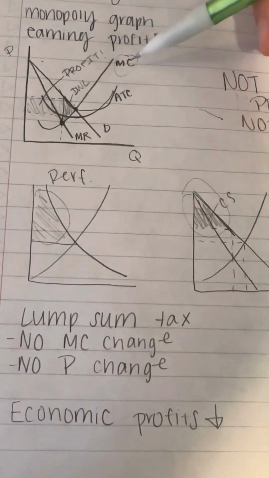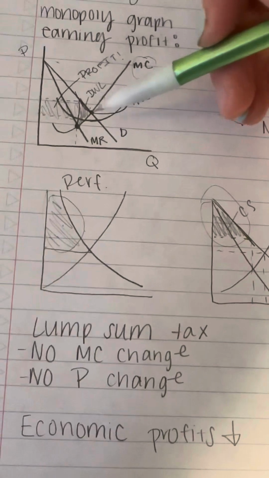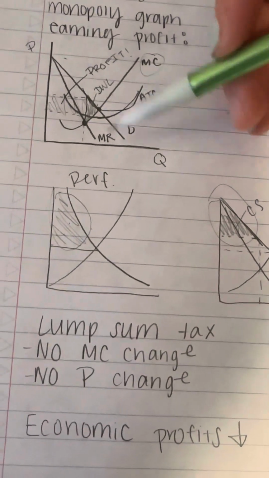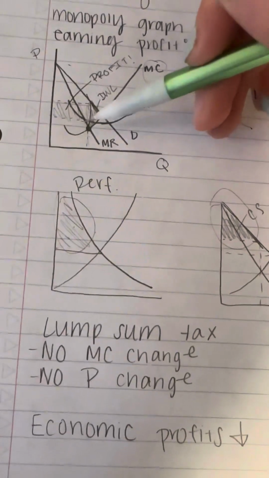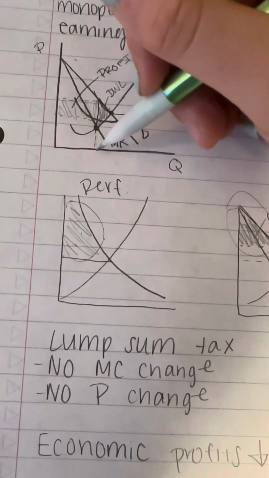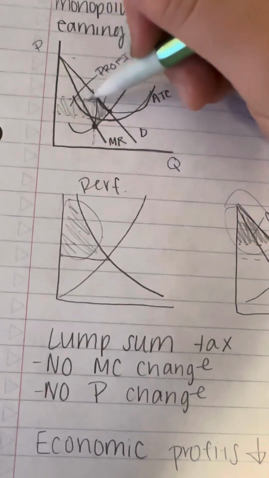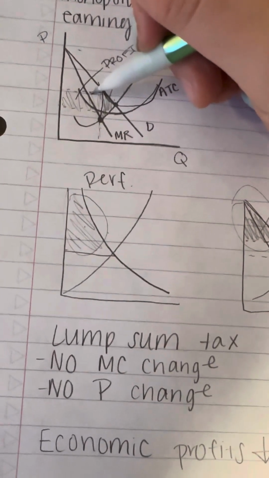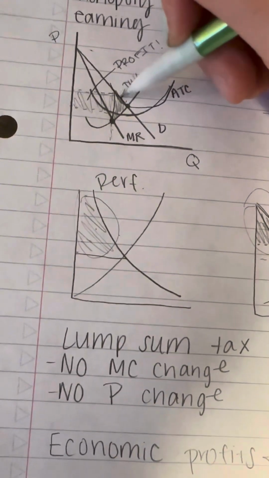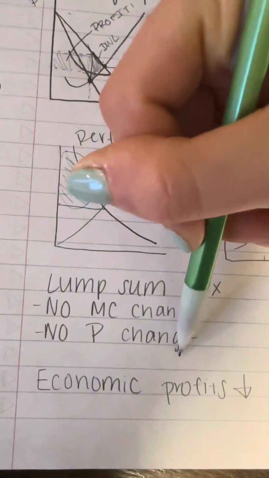And then as a result, the MC curve and your profit maximizing quantity are just going to stay the same. And since your quantity isn't changing, the monopoly is still going to charge that same price here, which was determined by our demand curve. And then economic profits are going to decrease.